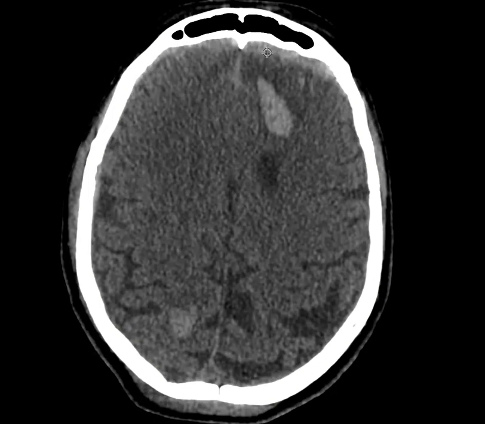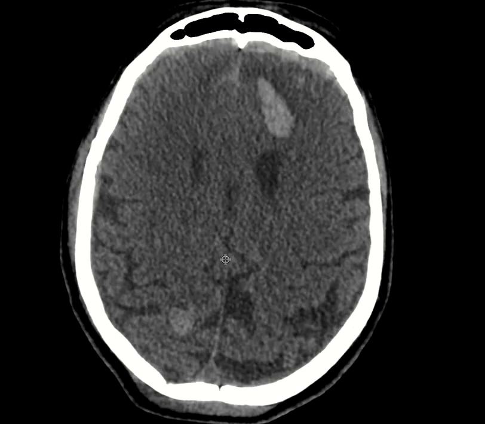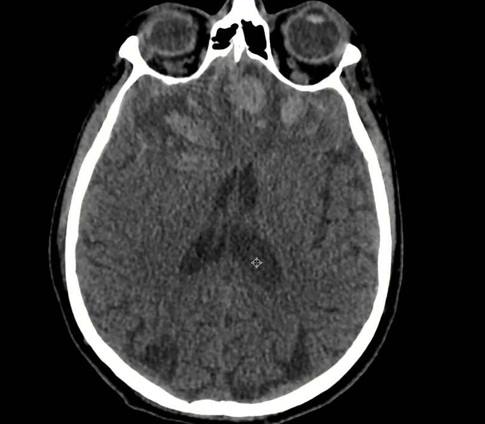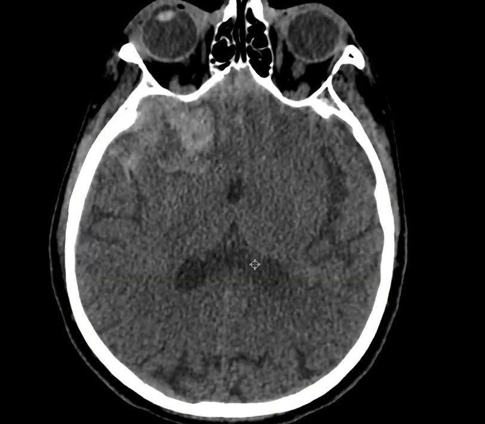We have to measure it. This is just not very big. It's small, but still we have to mention how much we measure it, because if they are really big, they can cause herniation and they can get bigger fast. So make sure to measure at least one of them to say what is the biggest size of these subdural hemorrhages. Then this patient doesn't have epidural, but they might have epidural hemorrhage.